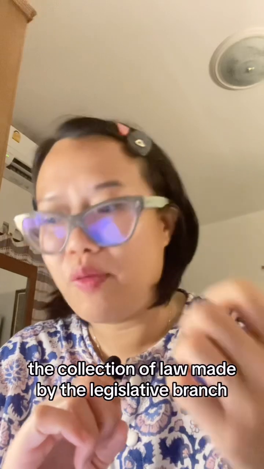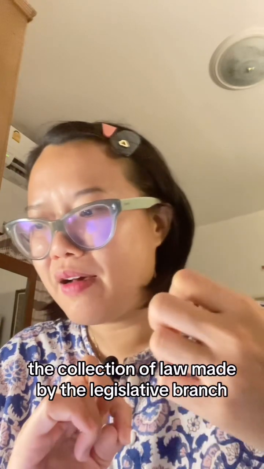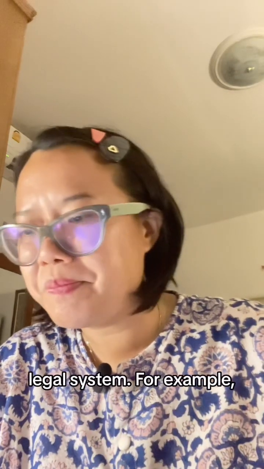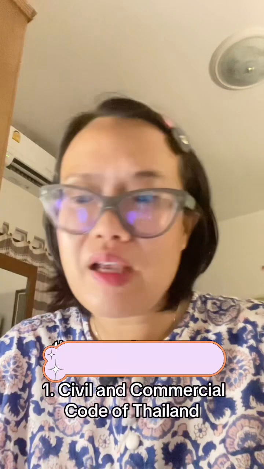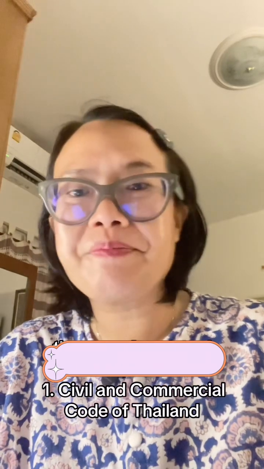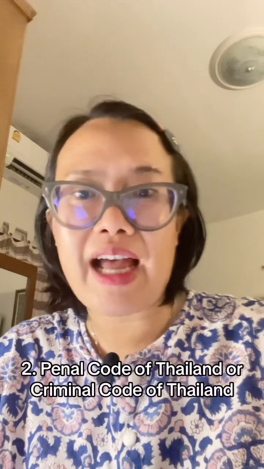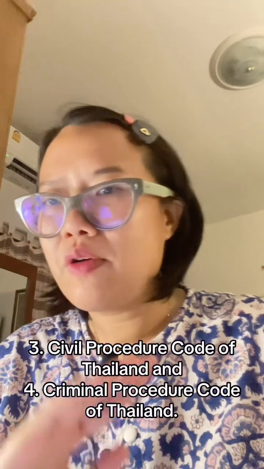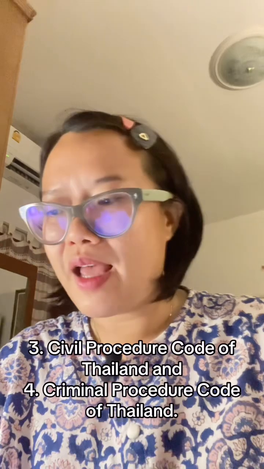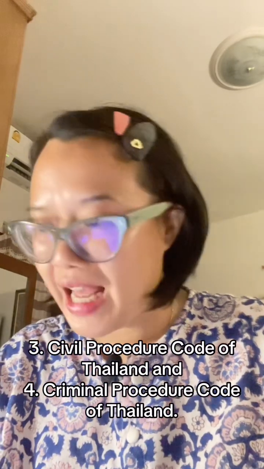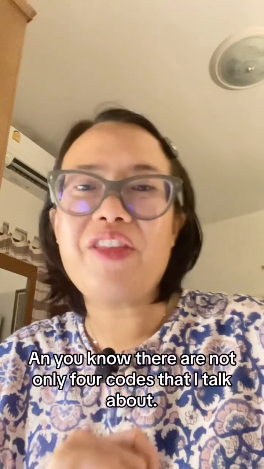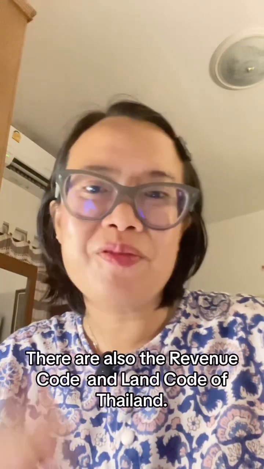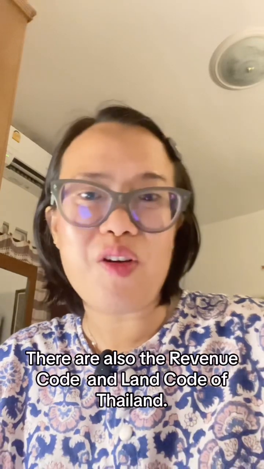Codes are collections of law made by the legislative branch, normally used in the civil law legal system. Examples: first, the Civil and Commercial Code of Thailand. Second, the Penal Code of Thailand or Criminal Code of Thailand. Third, the Civil Procedure Code of Thailand. And fourth, the Criminal Procedure Code of Thailand. And there are not only four codes that I talk about. There are also the Revenue Code and the Land Code of Thailand.